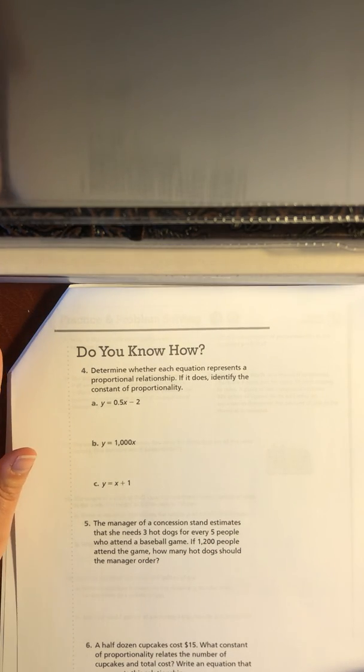Okay. Now I want you to do the do you know how questions. I'm actually going to do these ones with you today, and then I want you to do these ones on your own. Okay, so for these questions, it says determine whether each equation represents a proportional relationship. If it does, identify the constant of proportionality.